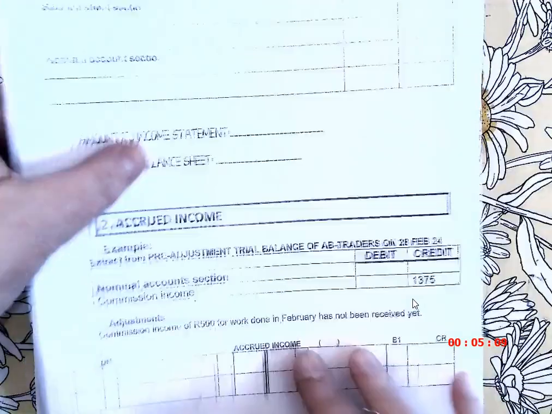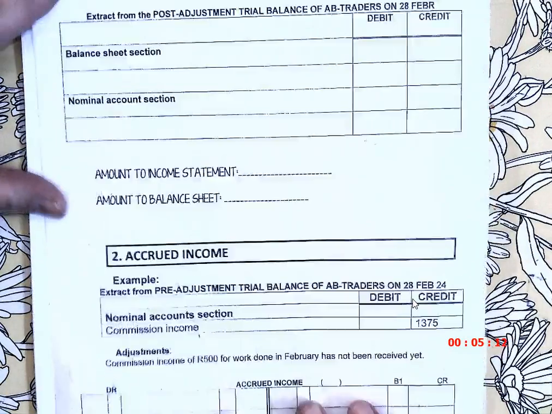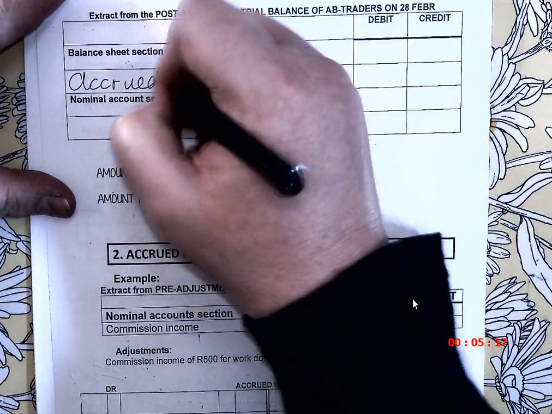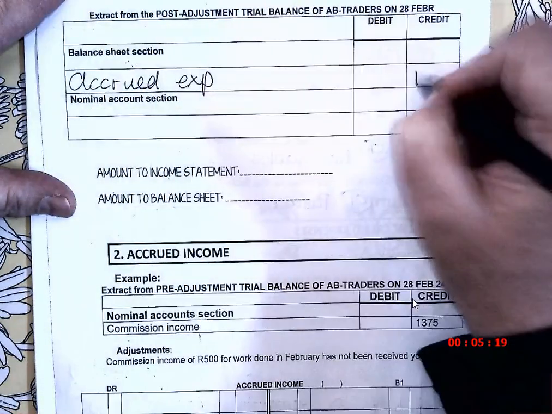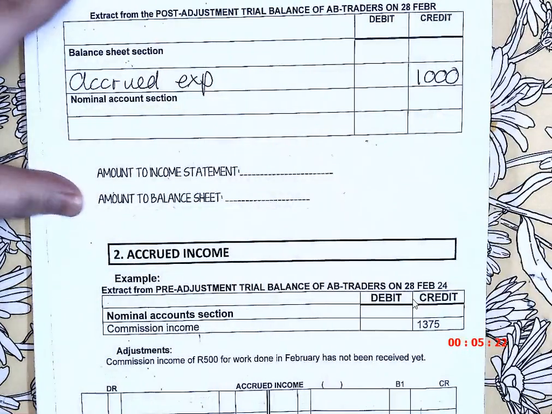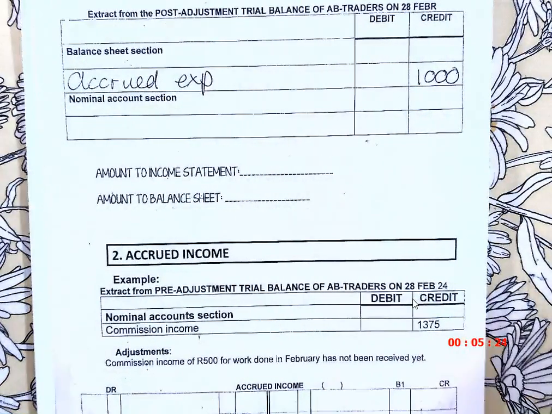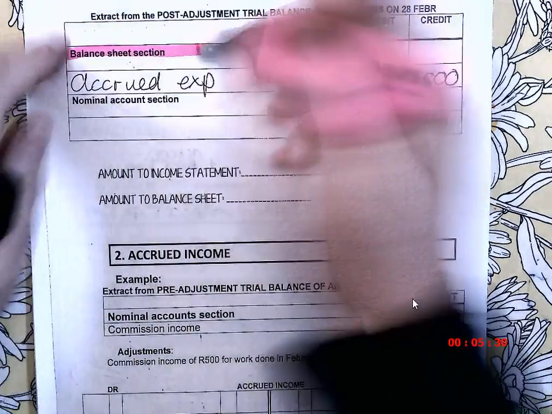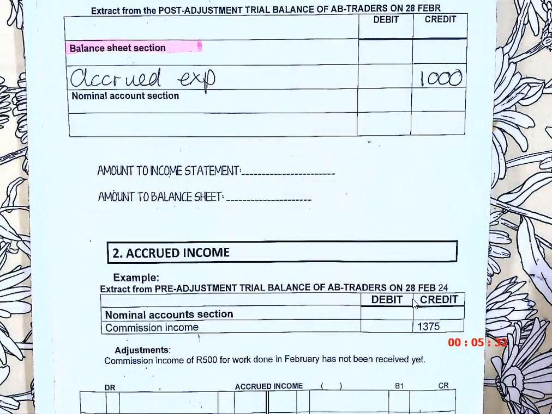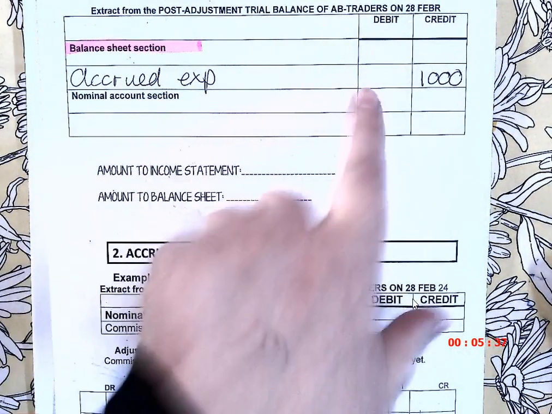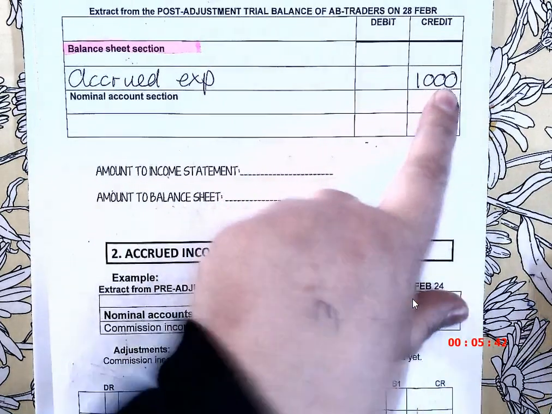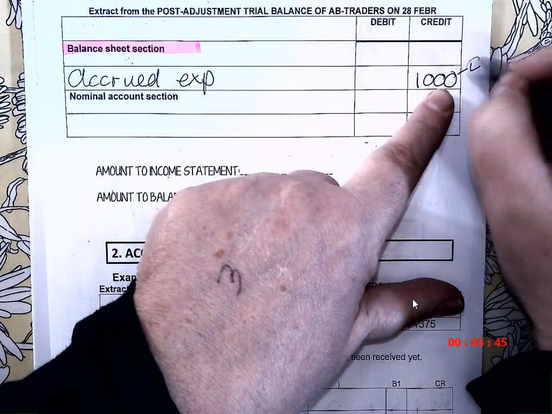So let's go look here. In my trial balance, I will now have accrued expense on the credit side. Now I want you to see how to read these. Can you see that this account is in the balance sheet section? So it is either a liability or an asset. If the amount was on the debit side, it would be an asset. But now it's on the credit side, which makes it a liability.